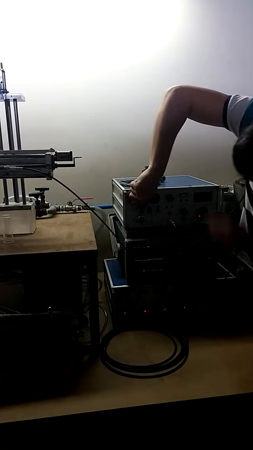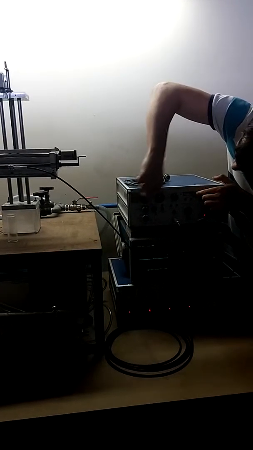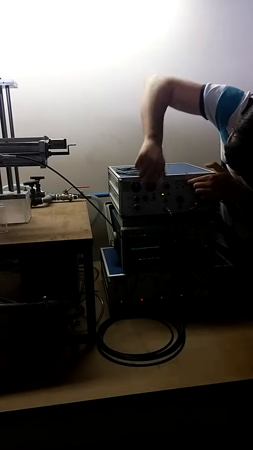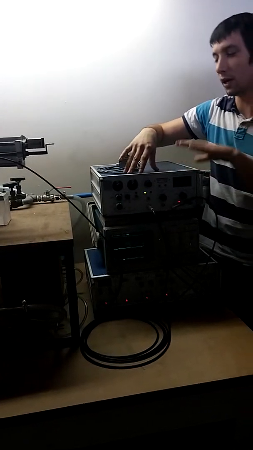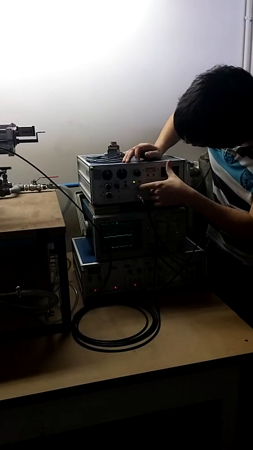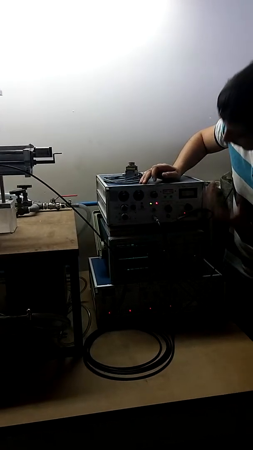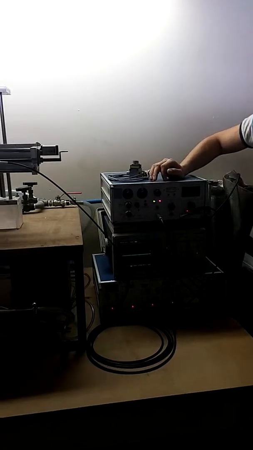So here, let me look. Okay, here I'm more or less equilibrated. I can start the feedback loop. So now the feedback loop is engaged and the hot wire is measuring.